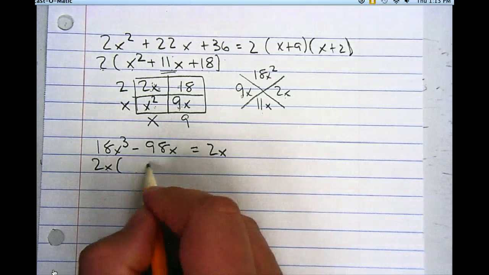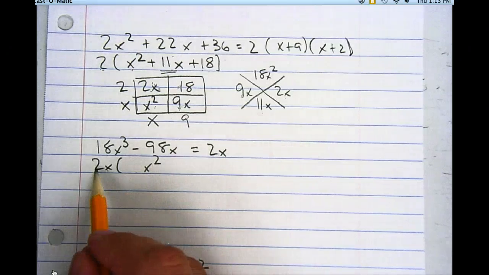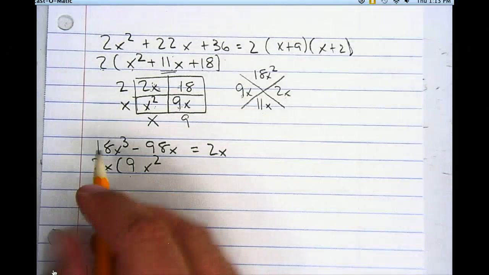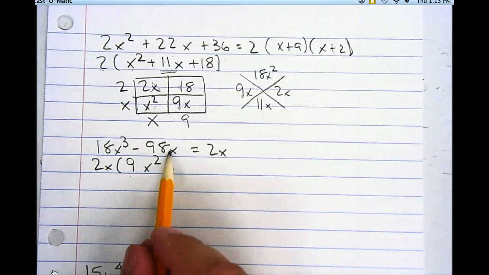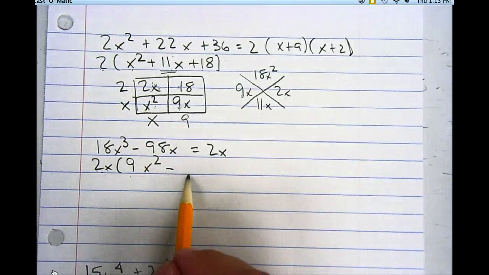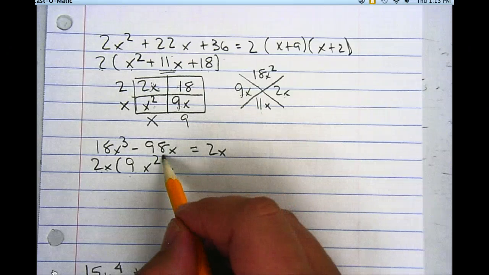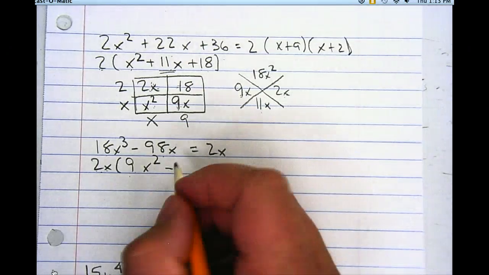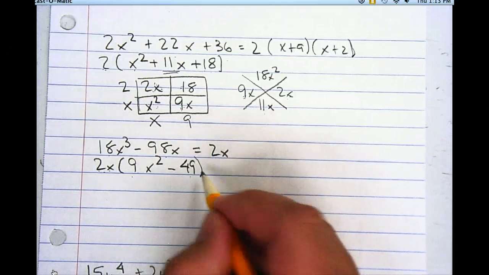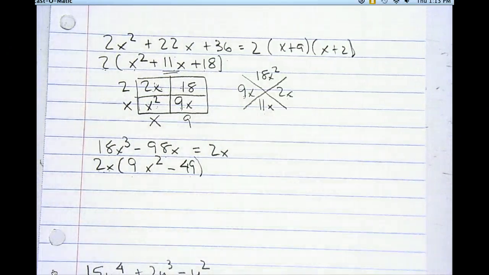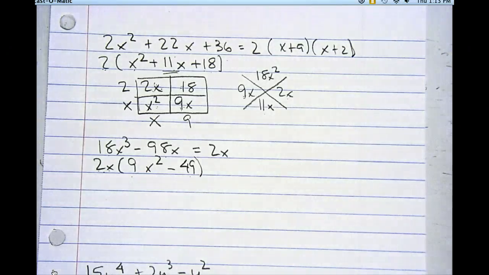Well, I know I have to have two x's, so that's x squared, and 2 times 9 is 18. And then 2x times what is equal to 98x? I know that 49 times 2 is 98, so 2x times 49 is 98x.